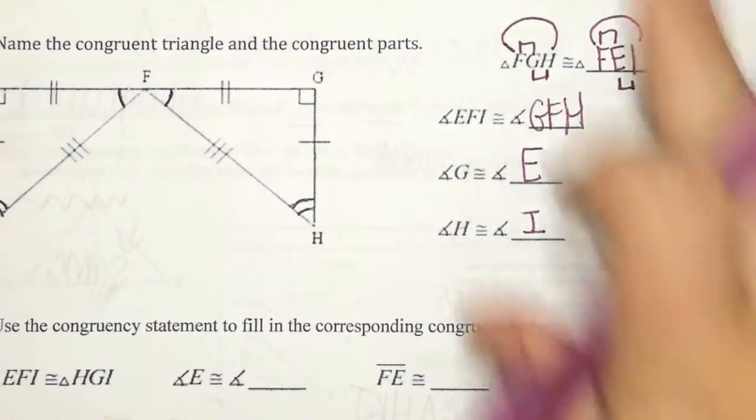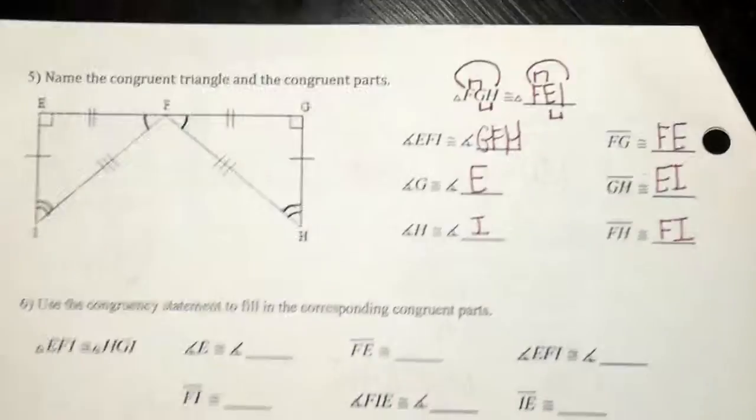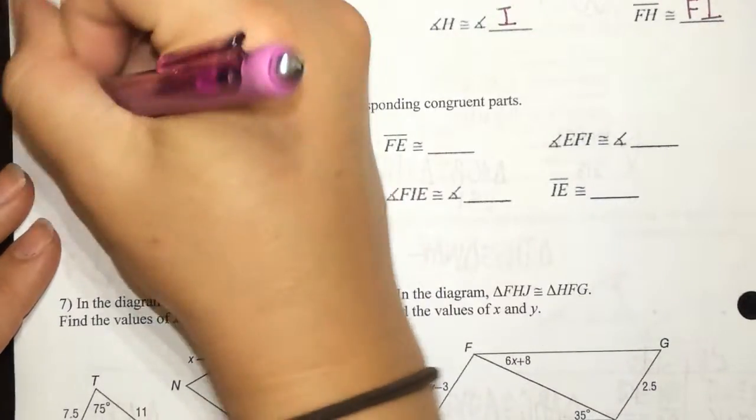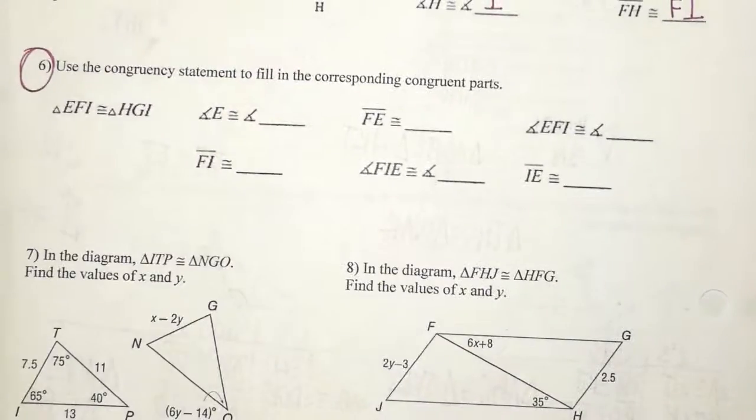All right, what I need you to do is number 6. Do number 6.